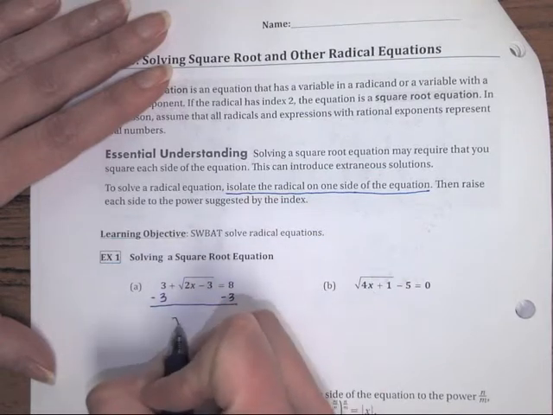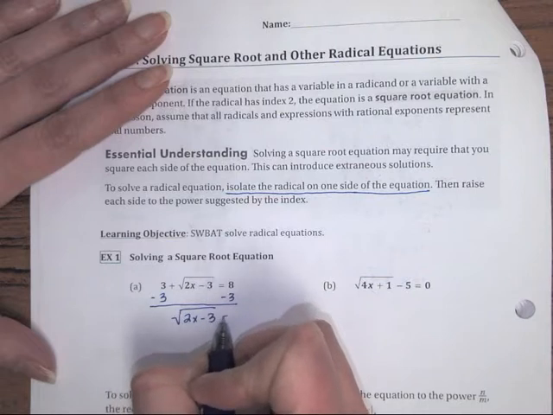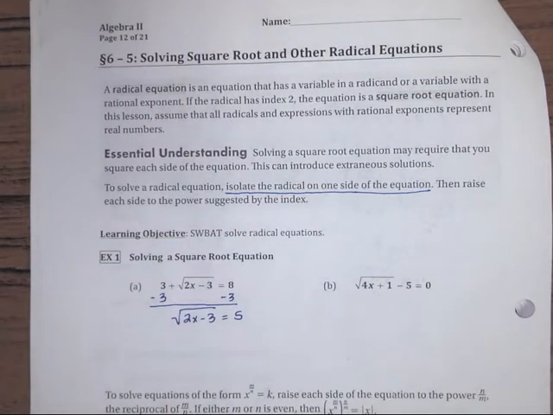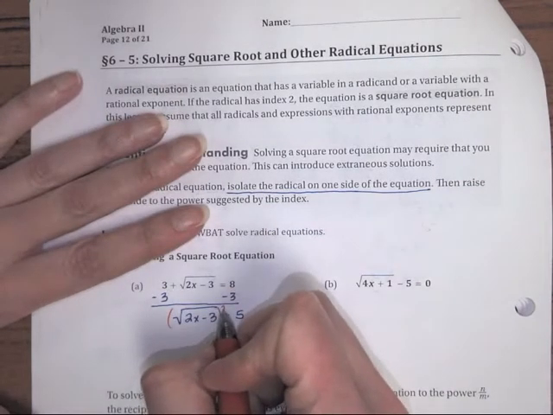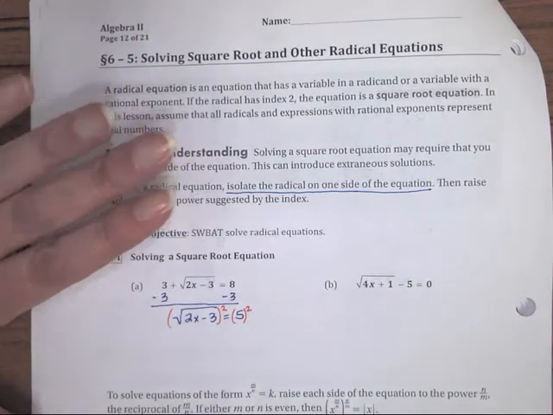And I have the square root of 2x minus 3 equals 5. Now that you've isolated the radical, it doesn't matter what's on that other side. Now that you've isolated it, square both sides. So I'm going to put this in parentheses and square, and over here, square. Okay?